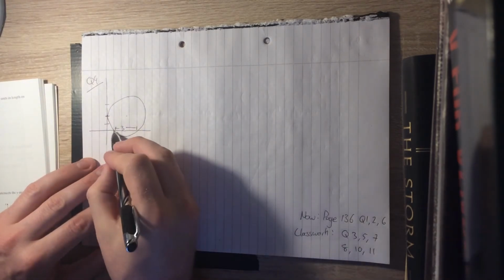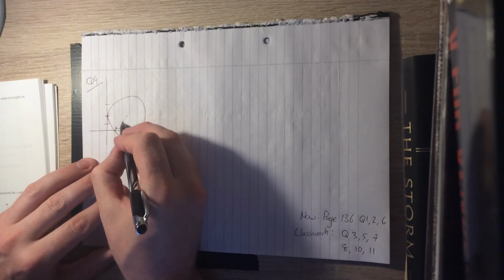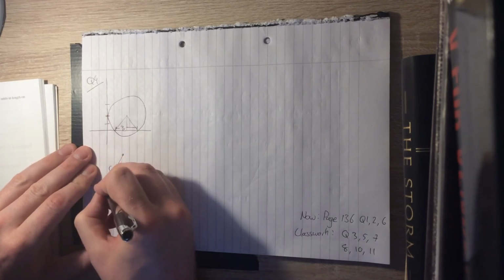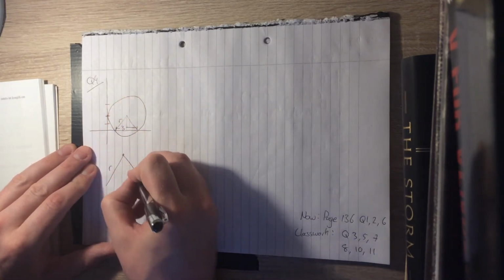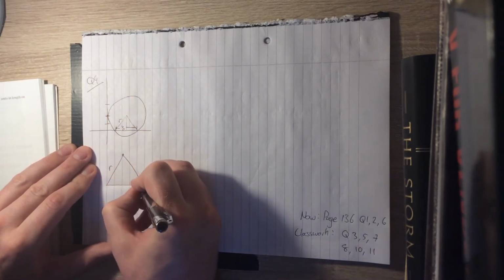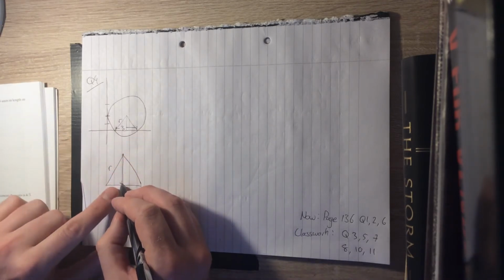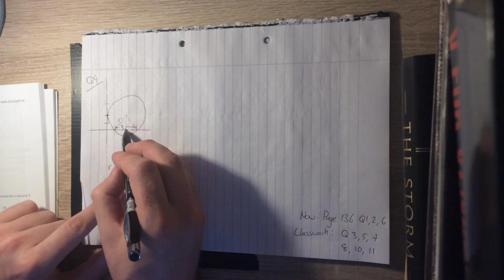Well, what I can do here is I can redraw maybe this triangle here. Okay, that's the radius of our circle we're looking at there. And if I split it down the middle, its perpendicular bisector has to go through the chord.